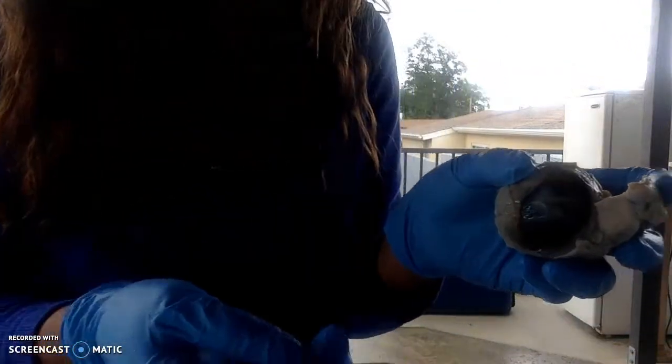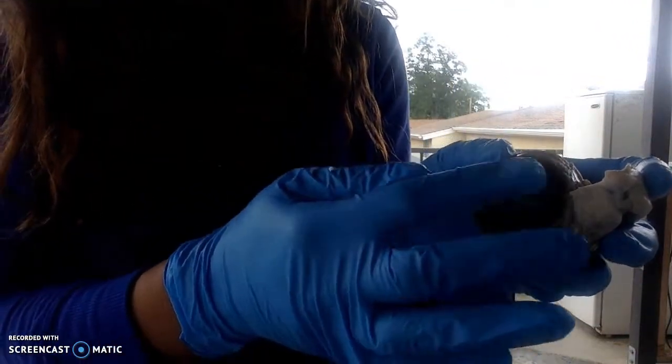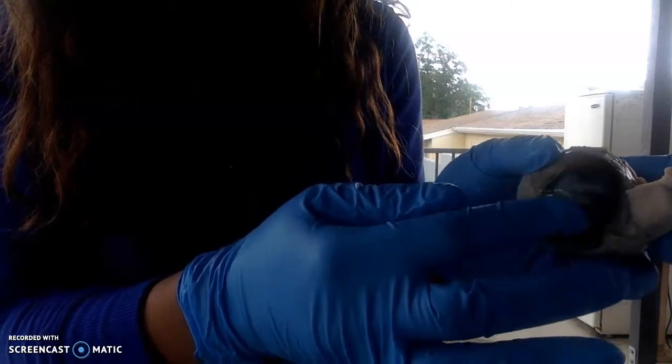I'm going to be showing you the structures of the cow eye dissection, and here are the structures I have written out for reference. Okay, so I'm going to start with the cornea. Okay, so here is the cornea of the eye. It's this front section right here.